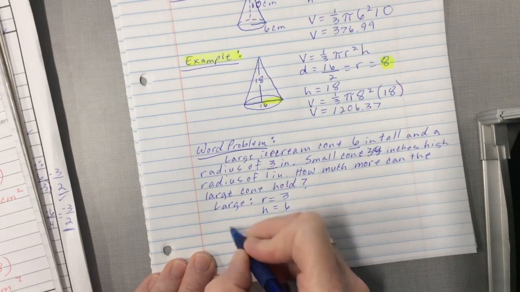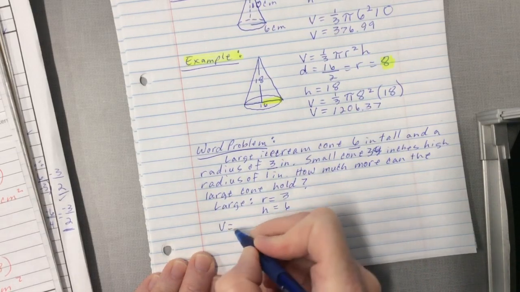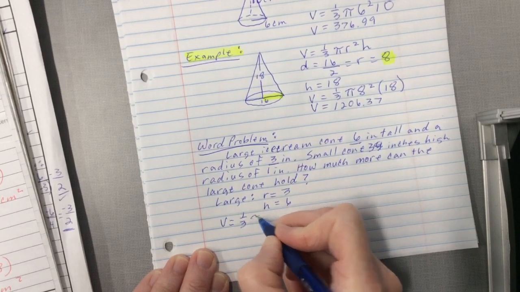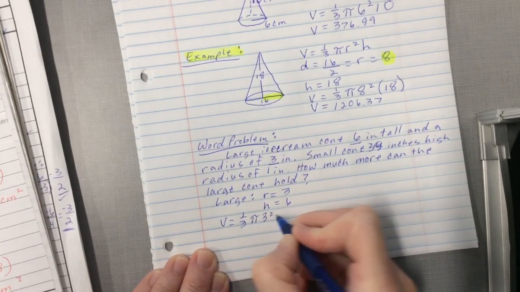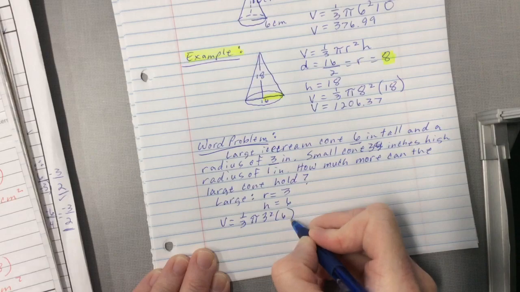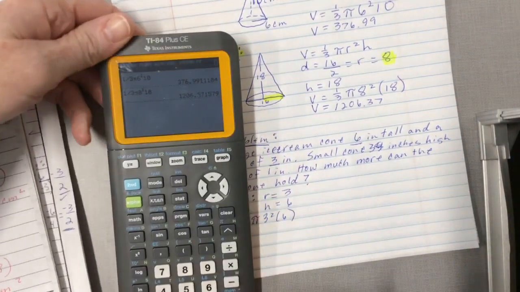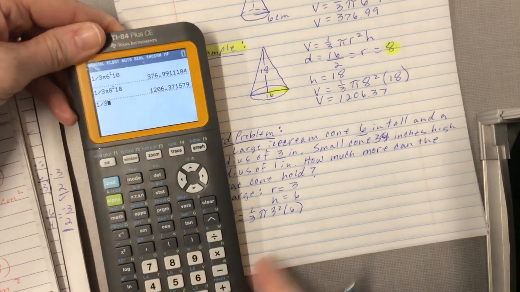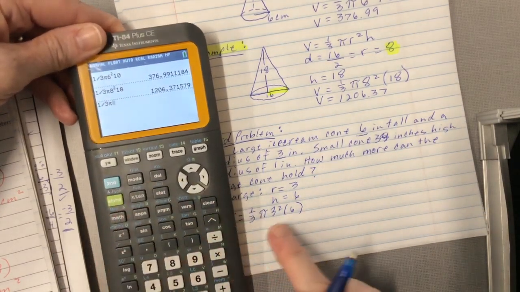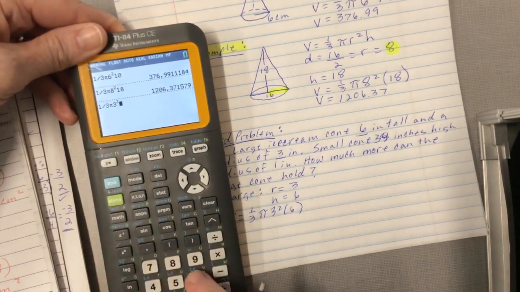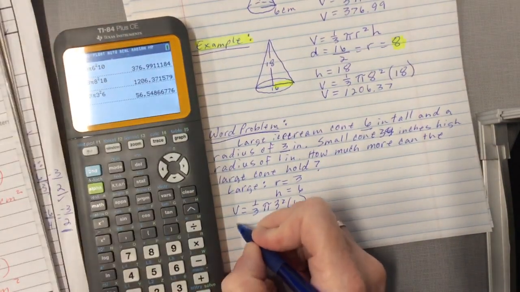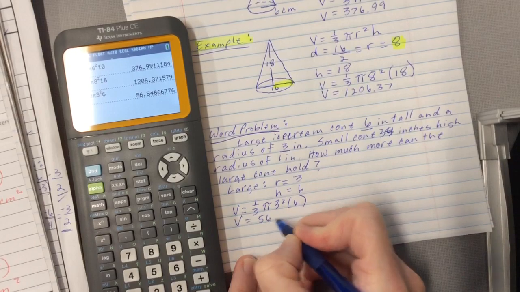So we can put this in: volume equals 1/3 pi 3 squared times 6. 1 divided by 3 pi 3 squared 6. We know the volume of the large cone is 56.55.